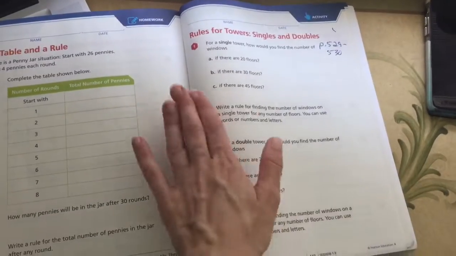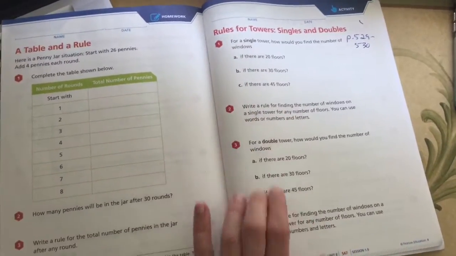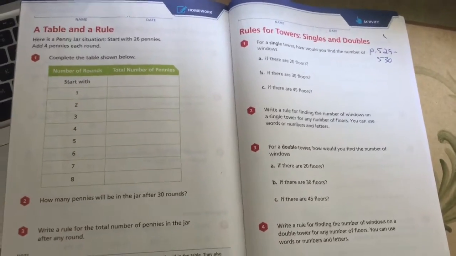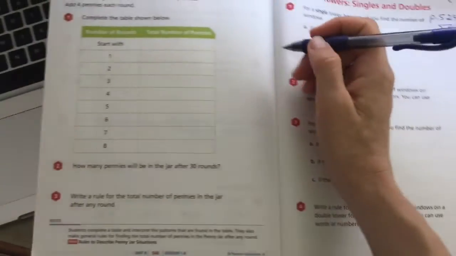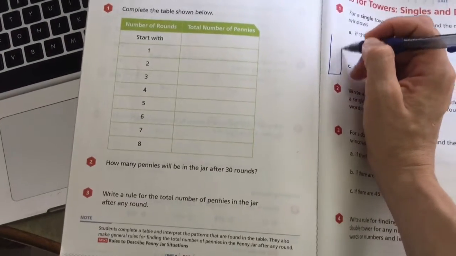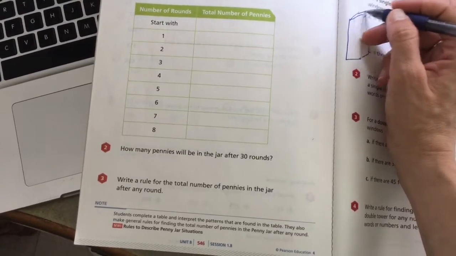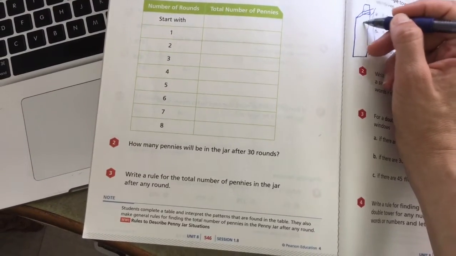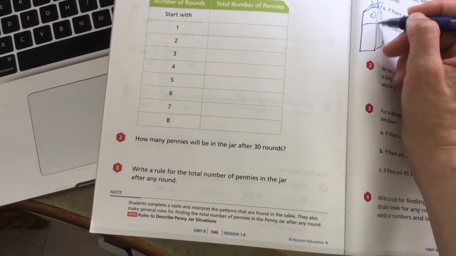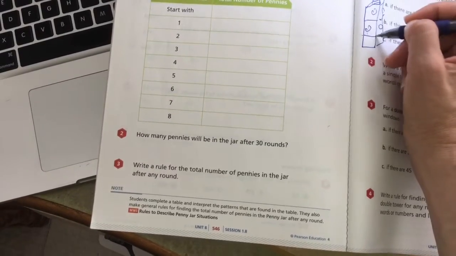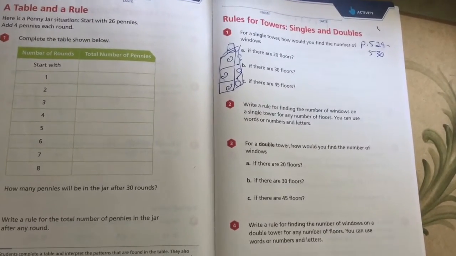So when I look at a single tower, and I'm going to build it for each one, okay? So remember, my single tower is just the cubes. Because I don't have the cubes at home. But you do. You don't have to draw them. I'm just doing that. Okay. Wow, Miss Thompson, what a good picture.